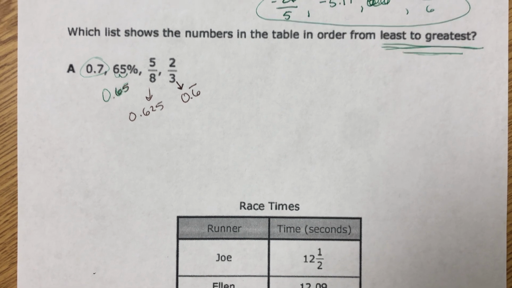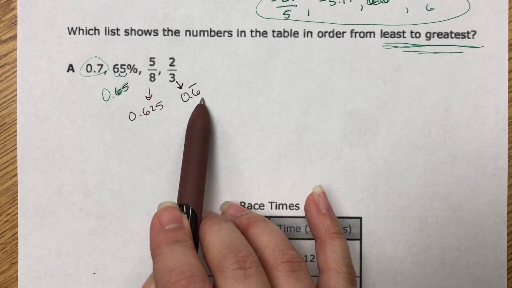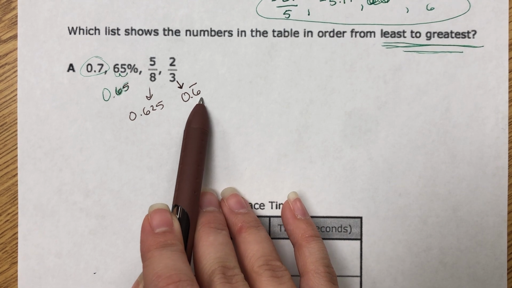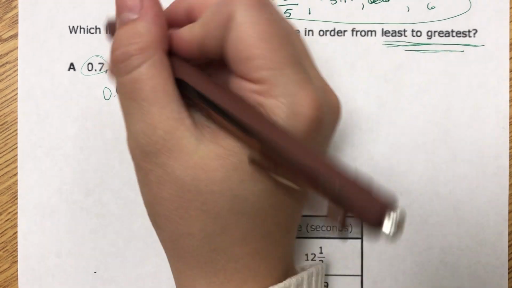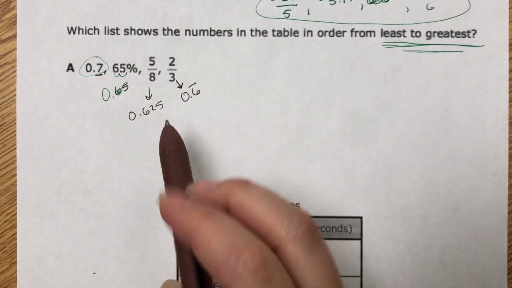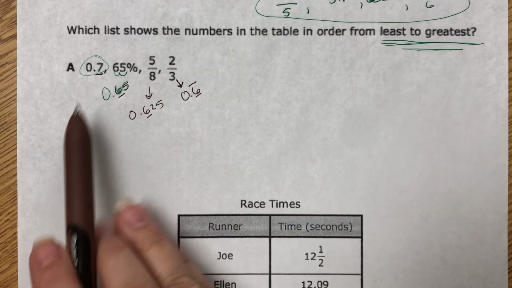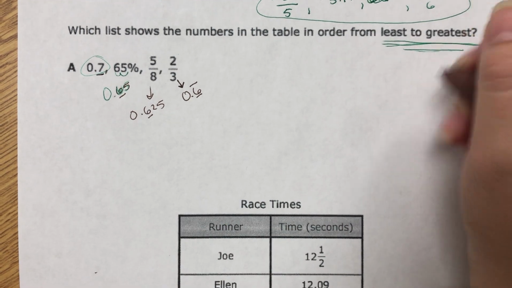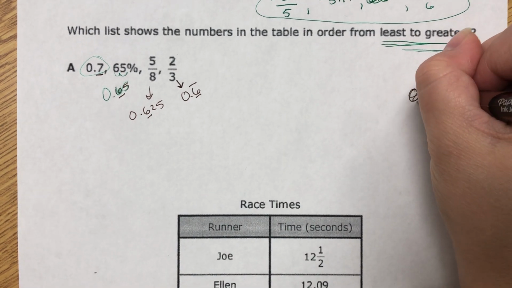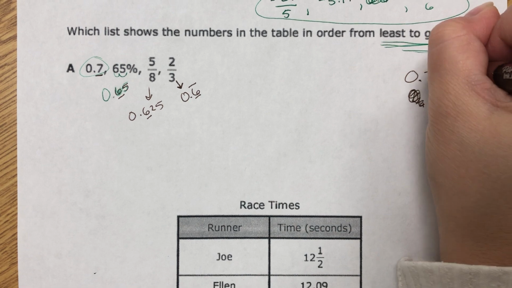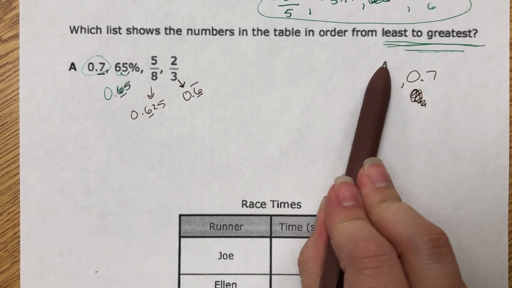All right, so now we have to figure out which one of these numbers is the smallest. So I go and look at the first decimal place. Obviously the 7 compared to all of these 6's is definitely largest, so I'm going to put that at the end of my answer choice, like that. And everything else is going to be in the front.